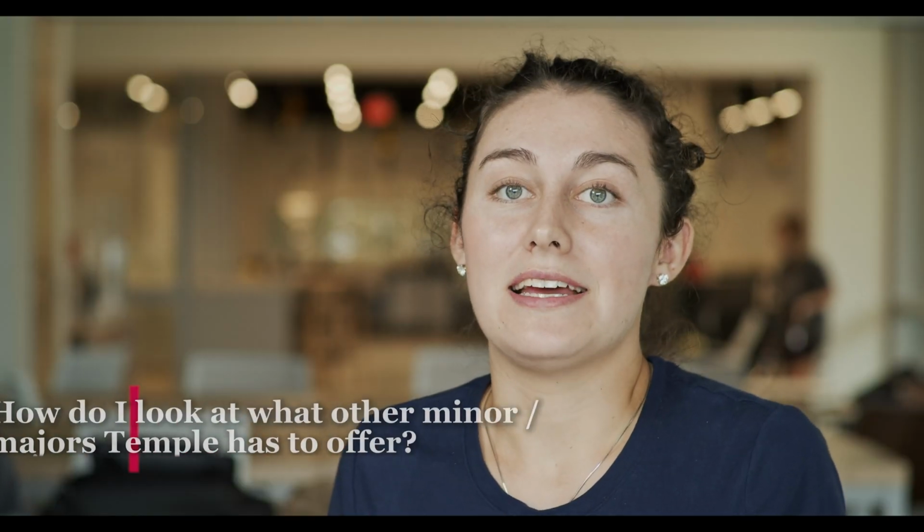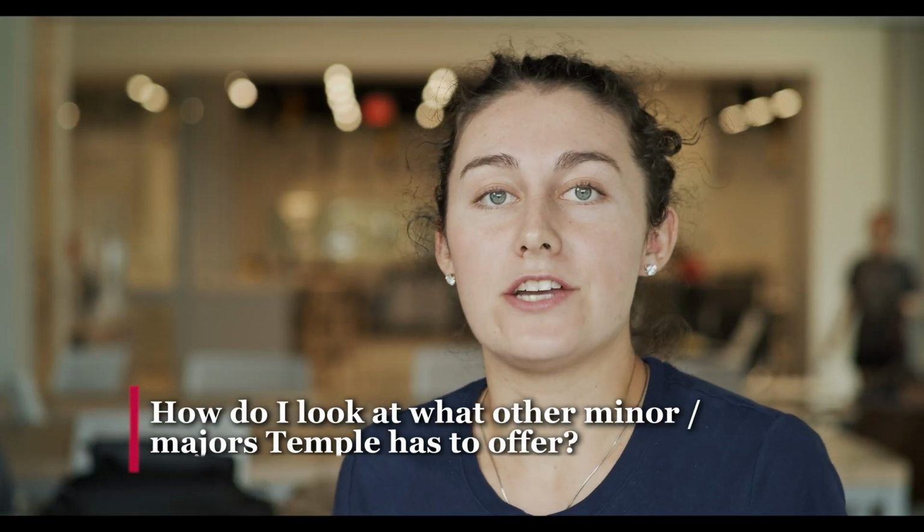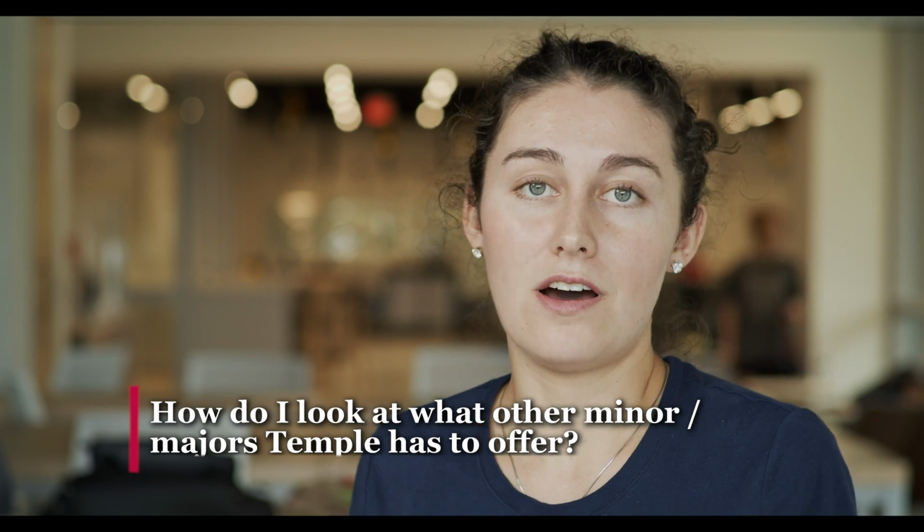Another common question is, how do you see what other majors or minors Temple University has to offer? You can just Google Temple University Bulletin and go to schools, colleges, and divisions, and you can see all the different majors, minors, and certificates that Temple offers. So if you're interested in changing your major, want to see any minors or other majors out there, that would be the best way to see what you would need to do this.